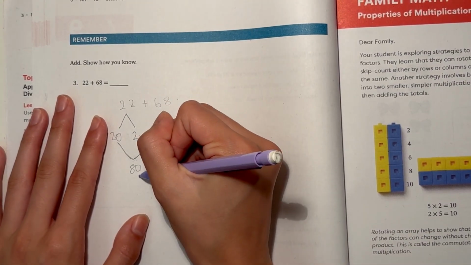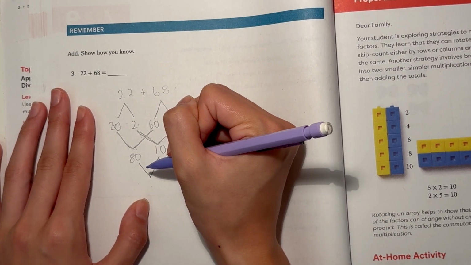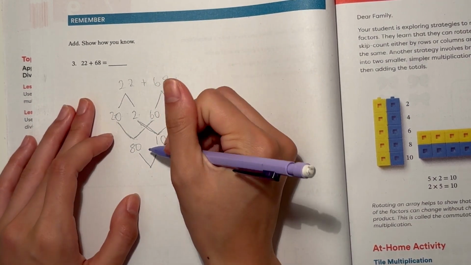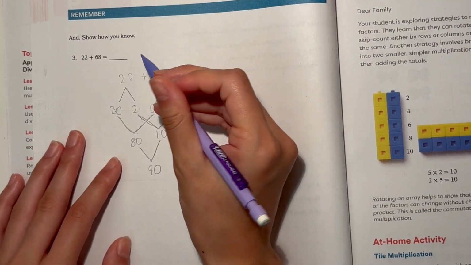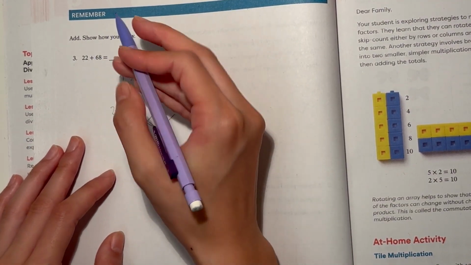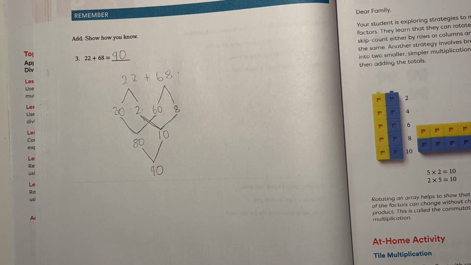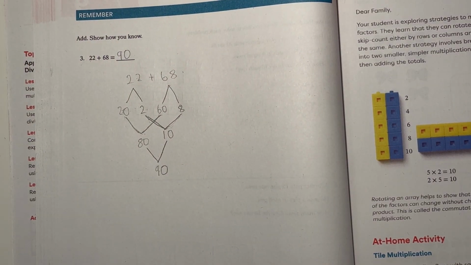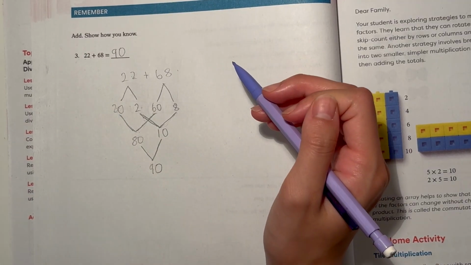So 80 plus 10, draw another arm to connect those two together. 80 plus 10 will give us 90. So 90 is the answer to 22 plus 68. And if you look at this kind of diagram, you can understand where the arms connect, and that's how the number is getting added up.